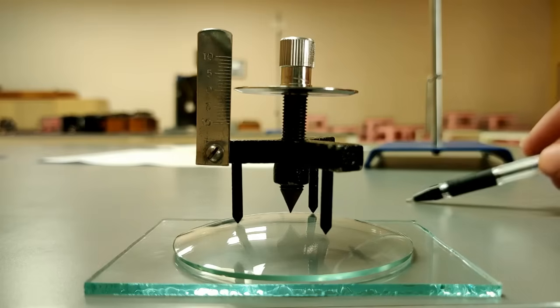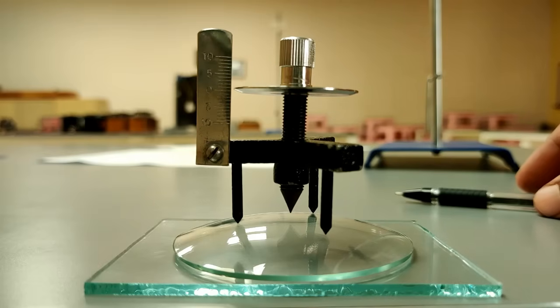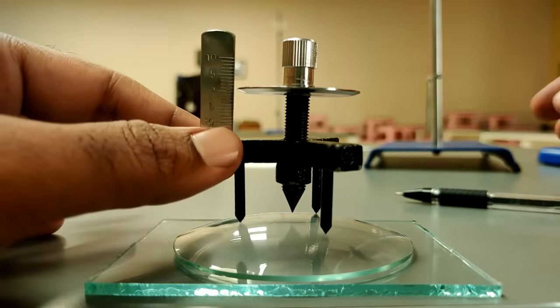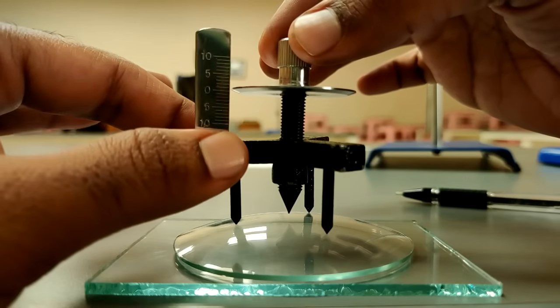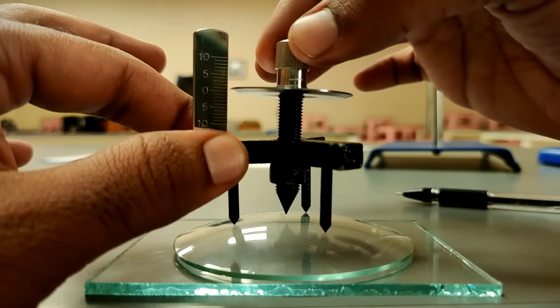That's why we can say the tip has not yet touched the spherical glass surface. So first, carefully holding the spherometer like this, you go on rotating the head scale until the tip touches the glass surface.